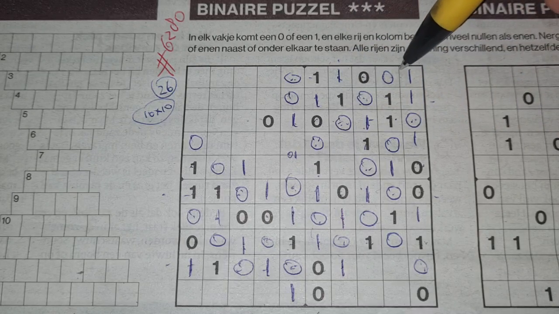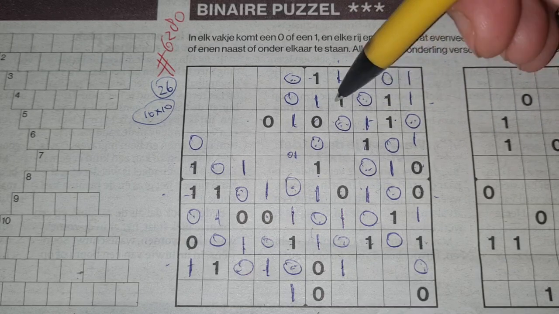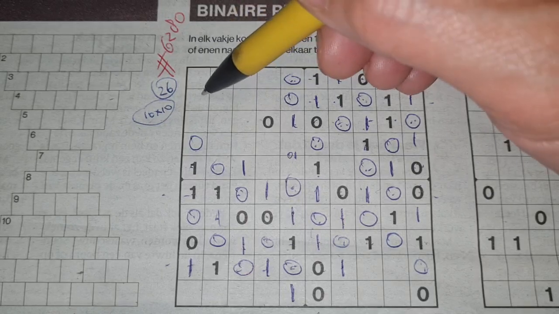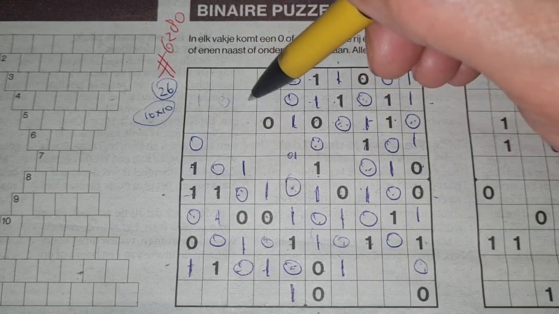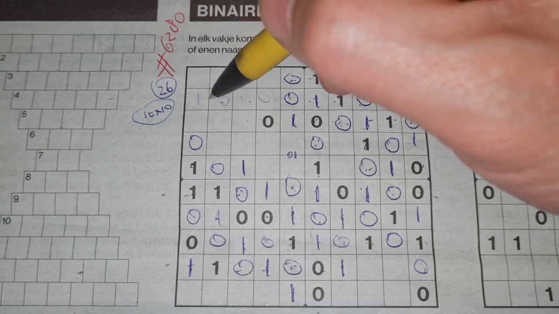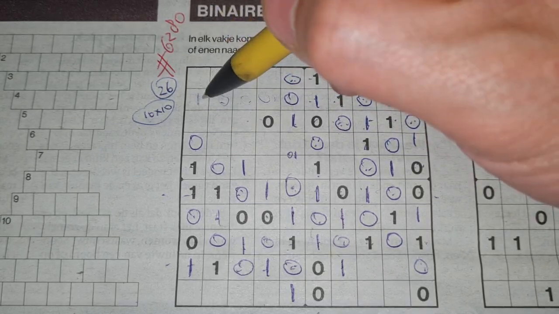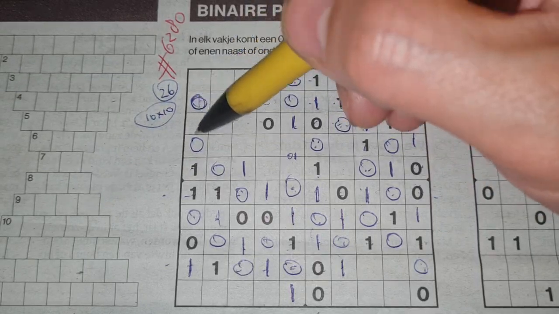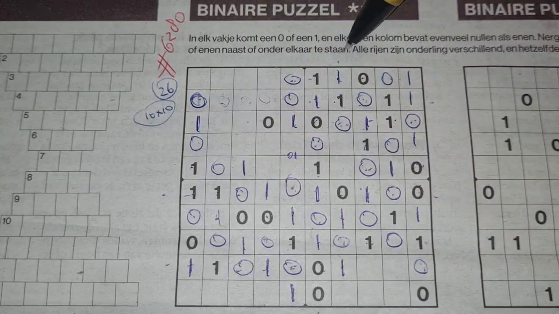Okay. 1, 2, 3, 4 ones. If I place number 5 there, then we have 3 O's in a row in the second row. Not allowed, one of the rules. So this can be 1. This should be no. Between 2 O's comes a 1.